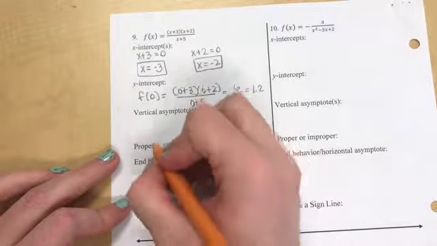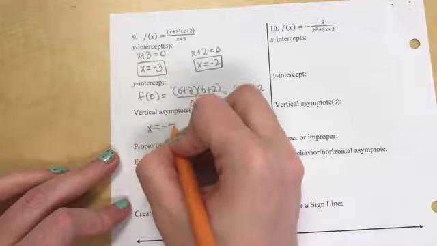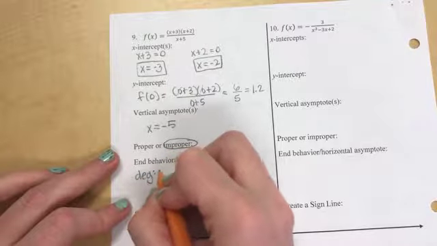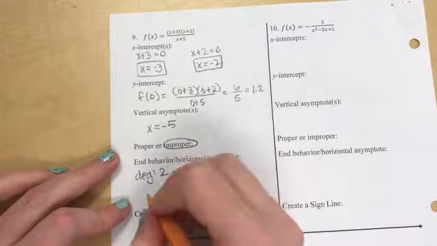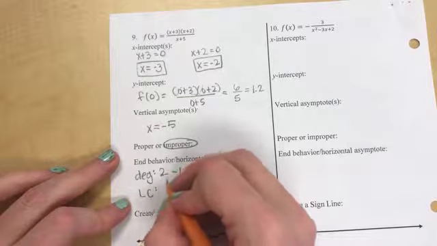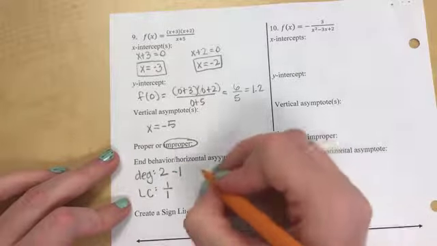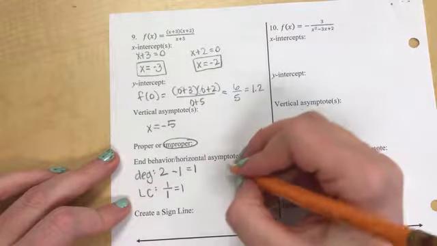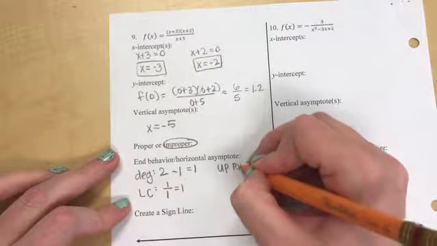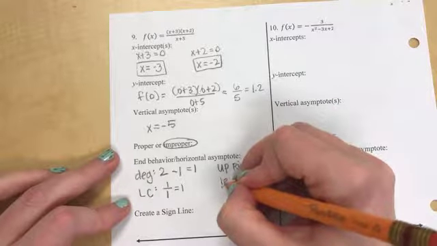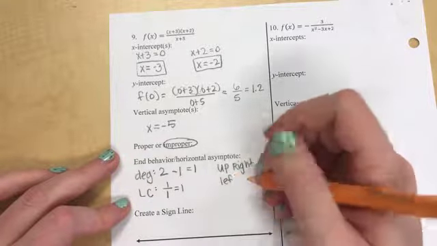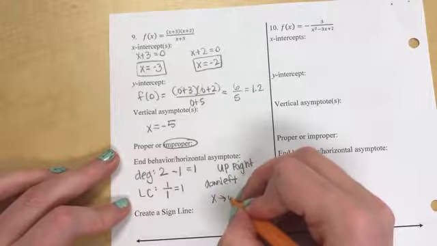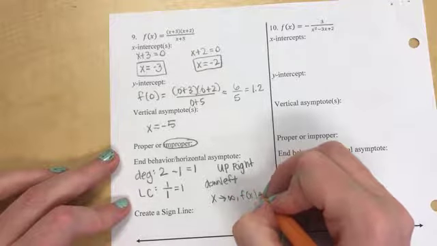Vertical asymptotes happen where the bottom equals 0. This is improper because the degree on the top is a 2. On bottom is a 1. My leading coefficient on top is 1. On bottom is also 1. So I'm going to use a degree of 1, leading coefficient of 1. That means my graph goes up to the right, and then the left goes opposite. Or if I write it in arrows, it does this.